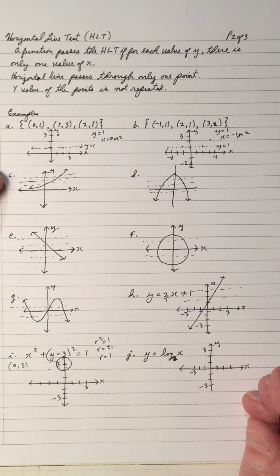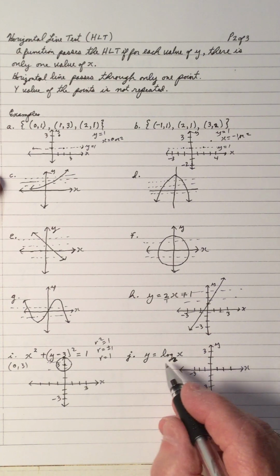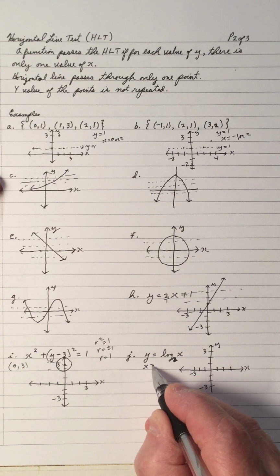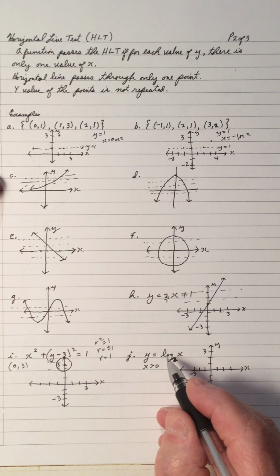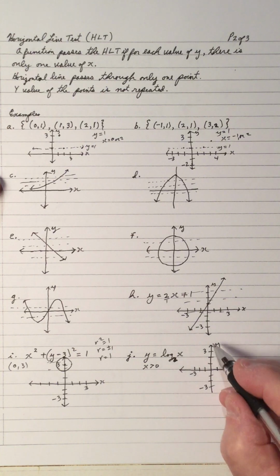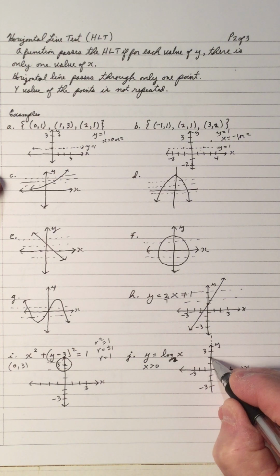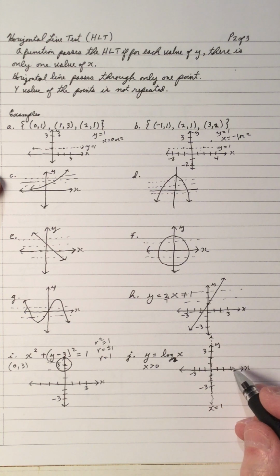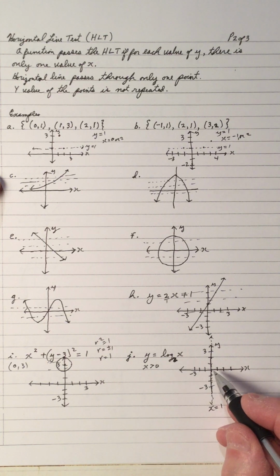And we have j, which is a log, and in a log, we can't take the log of a negative number, so x has got to be greater than 0. It can't be equal to 0, it's got to be greater than 0. So that means there's an asymptote right here, down through here, where x is equal to 0. So x equals 0 is an asymptote. That means the log graph tends towards there.